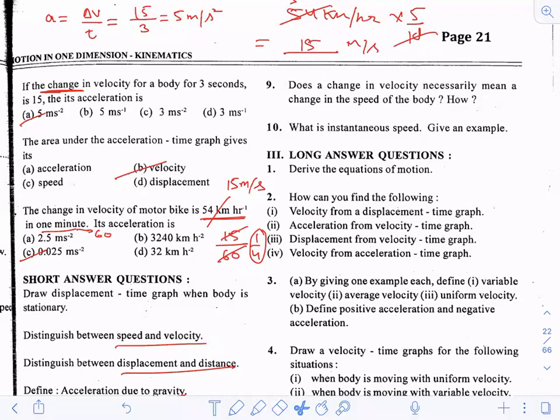Does a change in velocity necessarily mean a change in speed of the body? No. The answer is no.